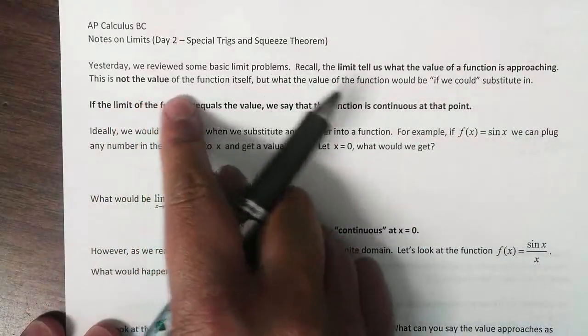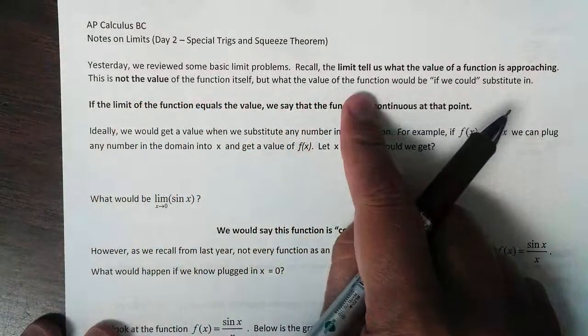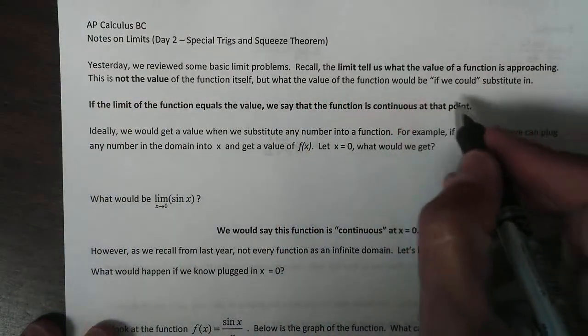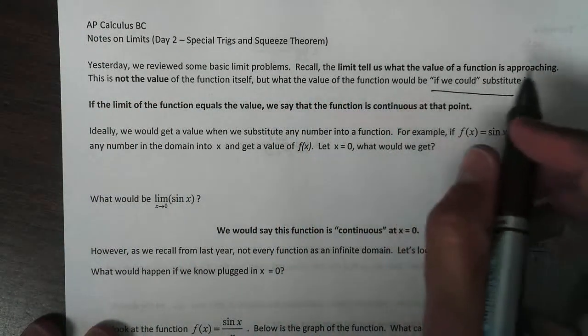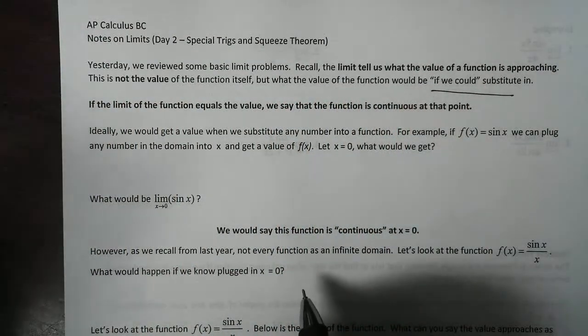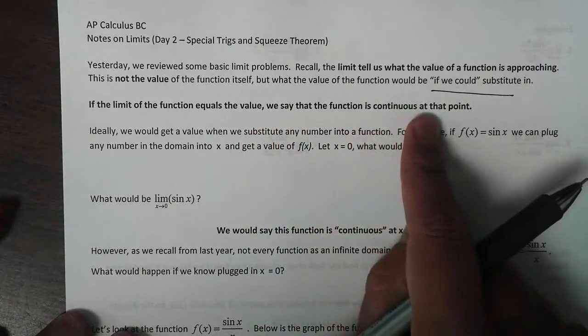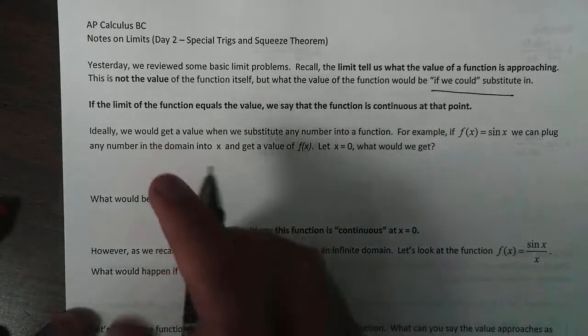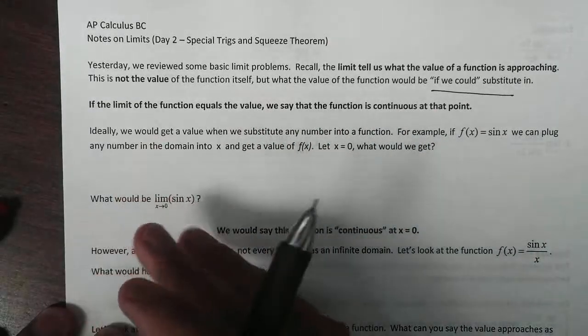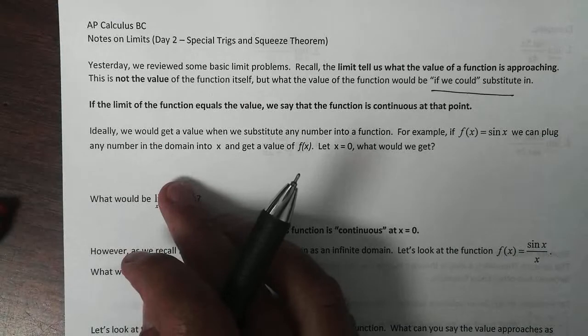This is not the value of the function itself, but rather what the value of the function would be if we could substitute in, and that's the big thing about a limit. If the limit of a function equals the value, again, we say that this function is continuous at that point. Ideally, we would get a value when we substitute any number into a function.